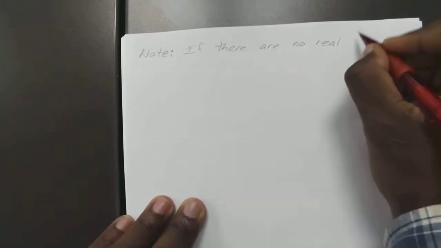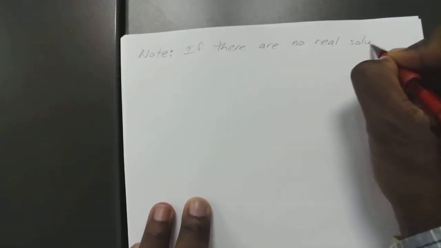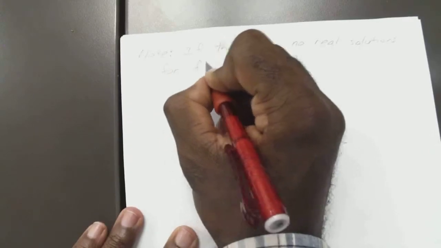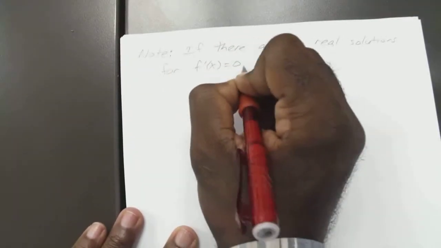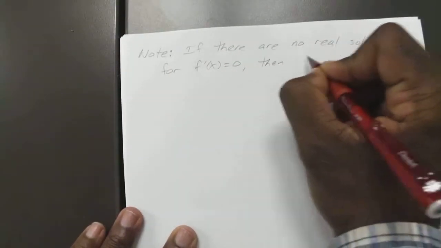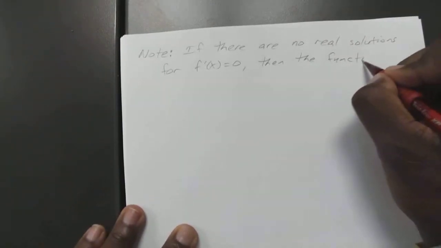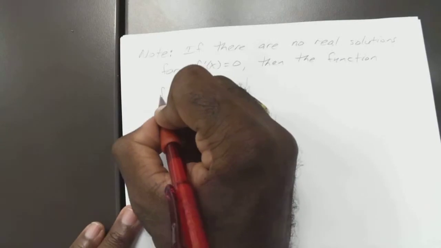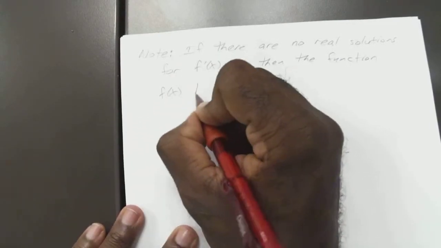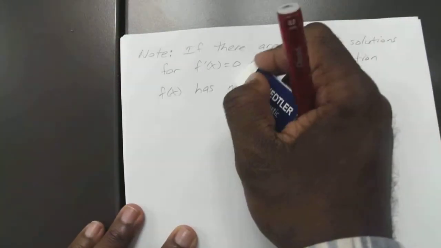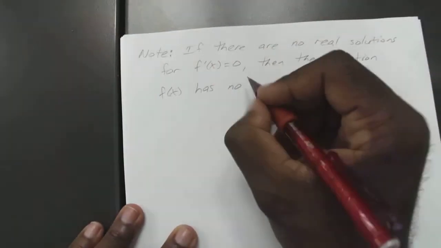No real solutions for f prime of x equals 0, then the function f of x has no horizontal tangent lines.